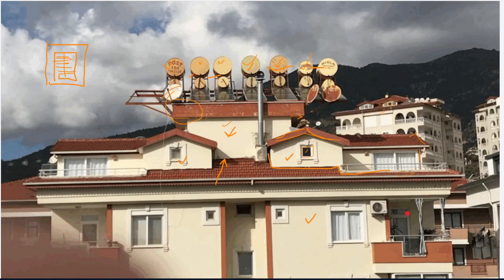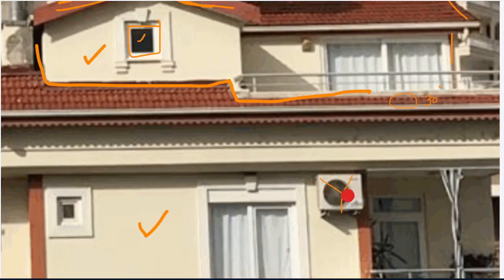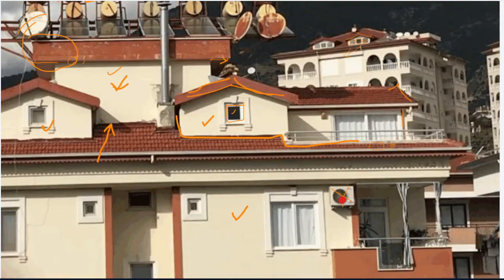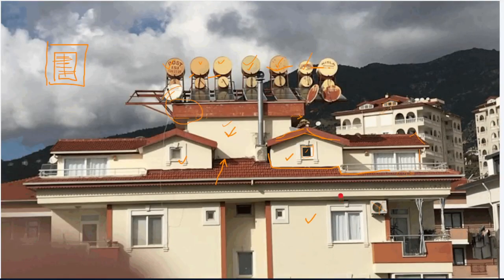Then according to the rules, you cannot put the air condition in front of, let's say, the main elevation of your building. So you have to design. That's why we ask you to design a setback in order to put the air condition in your project.